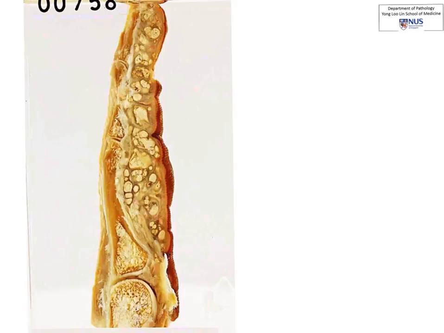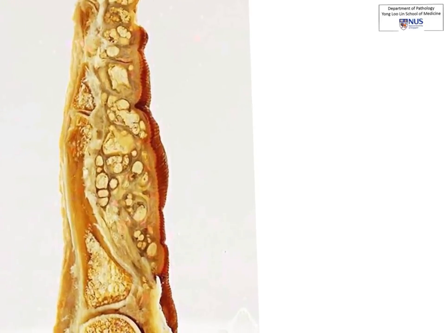If you look closely enough, you can just about make out some of the deposits within the periosteum, which is markedly thickened. So these deposits are gouty tophi, and they are composed of monosodium urate. The diagnosis here, therefore, is chronic tophaceous gout.